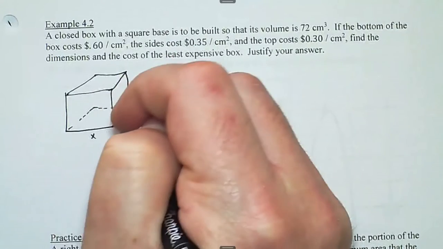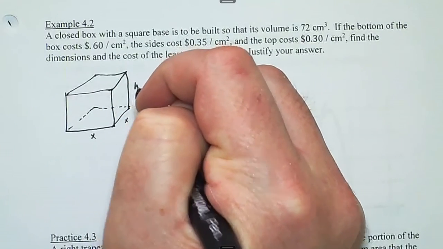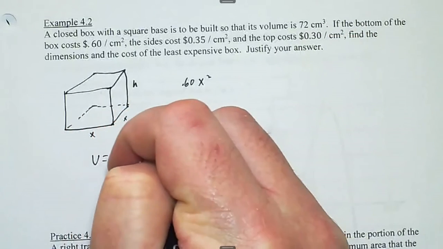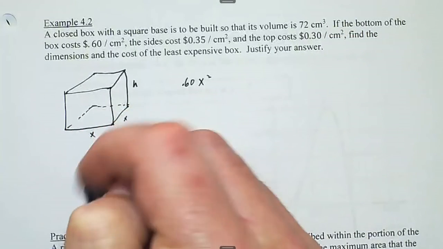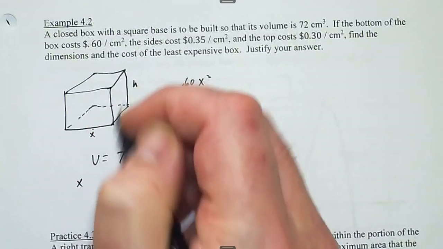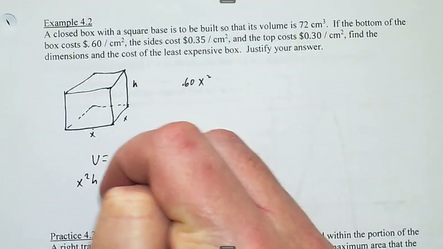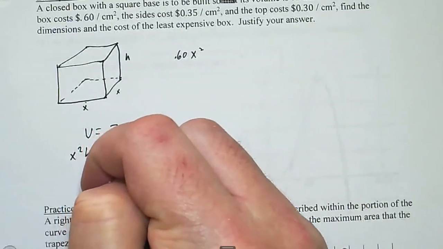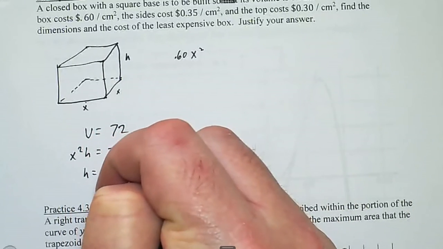Now to find the sides, though, we need to find this height, which I'll call h. Well, they told me the volume was 72. So if the volume is 72, then I know that x squared h has to equal 72. Solving for h gives me 72 over x squared.